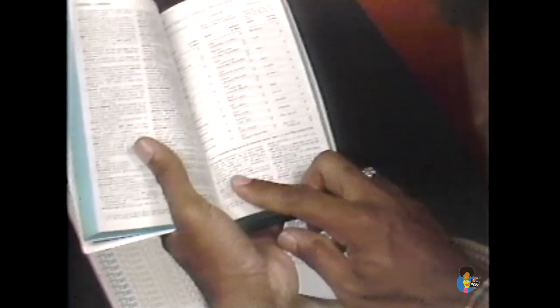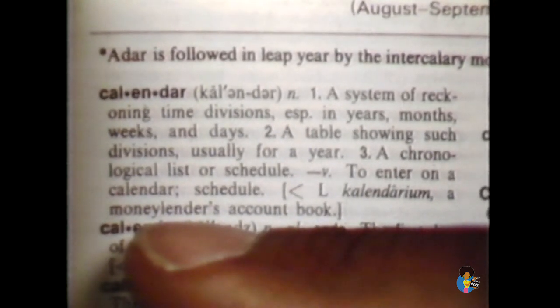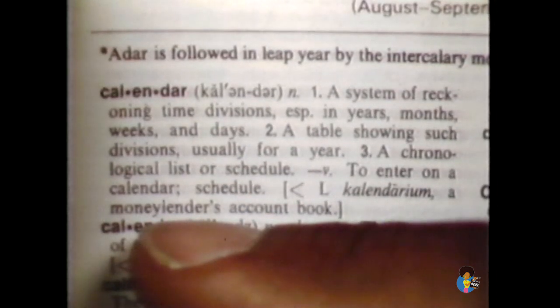Here's an interesting one, calendar. Would you feel different about calendars if you knew the old Latin word calendarium was a moneylender's account book? Even then, time was money, it seems. Here, another one. Parasite. How would you feel about the fleas on your dog if you knew the word parasite was originally a Greek word meaning fellow guest? Move over, buddy. The point of this is that using the dictionary is sometimes the only way you can figure out some words.